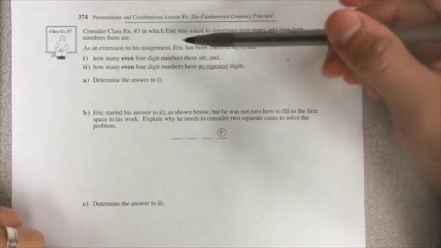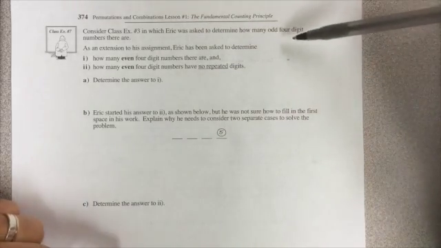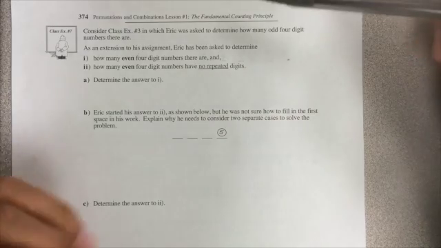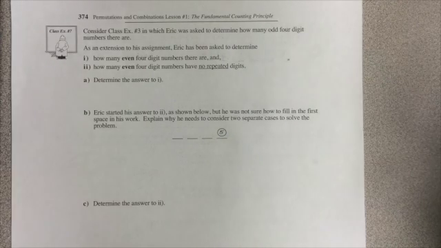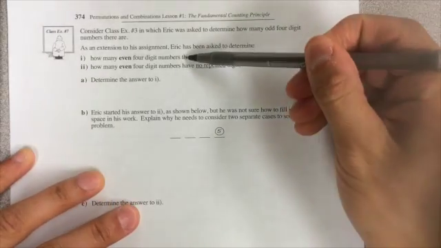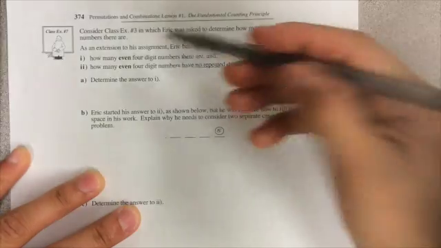So consider class example number 3, in which Eric was asked to determine how many odd 4-digit numbers there are. As an extension to his assignment, Eric has been asked to determine how many even 4-digit numbers there are, and how many even 4-digit numbers have no repeated digits. So let's first look at part I.